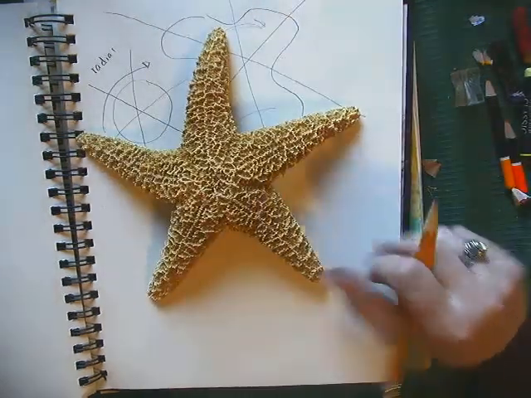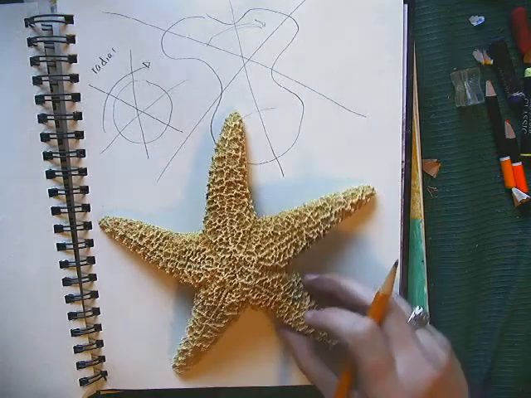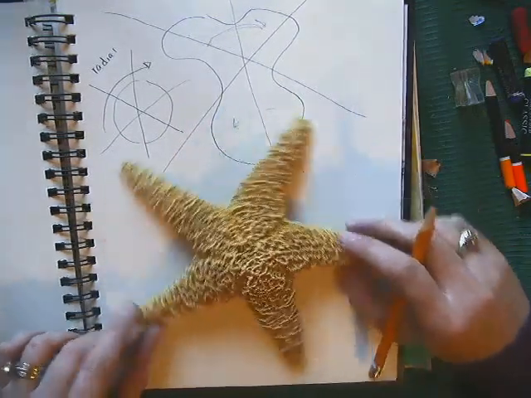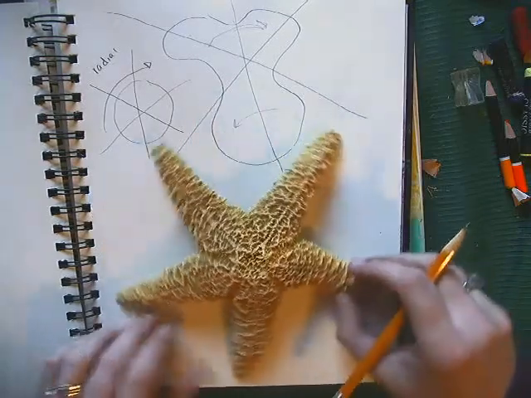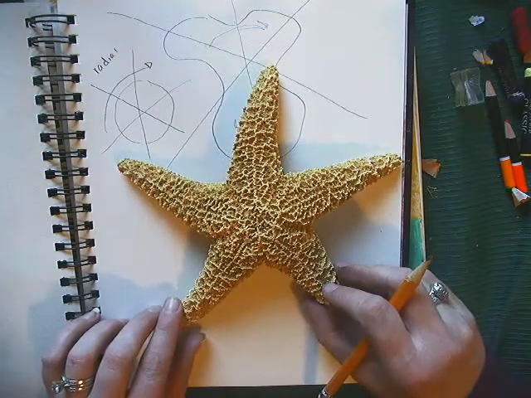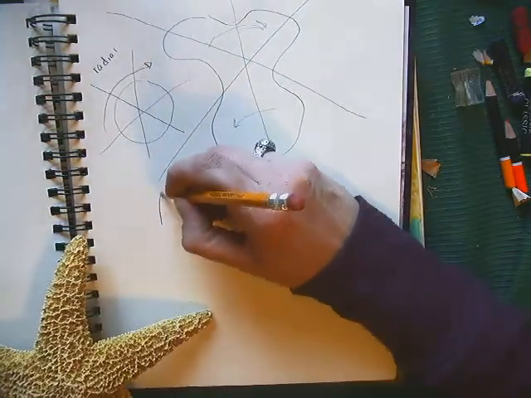Something else that has radial symmetry, a starfish. Because even when you rotate a starfish, as long as you're rotating it to the point, it looks the same basically in all directions. So it has radial symmetry.